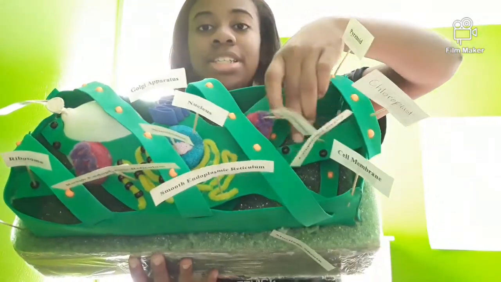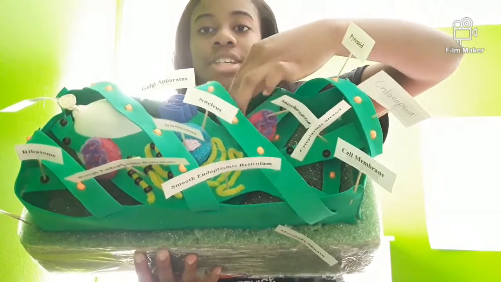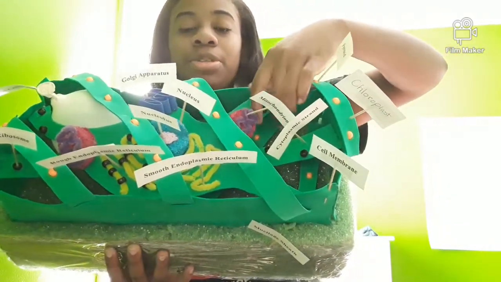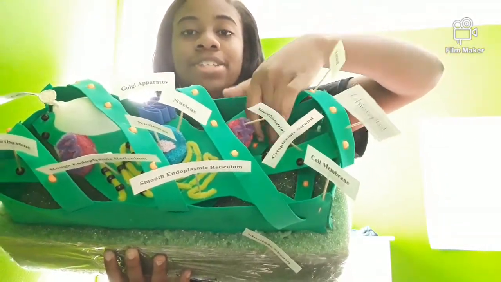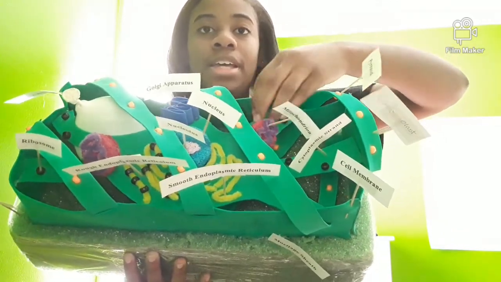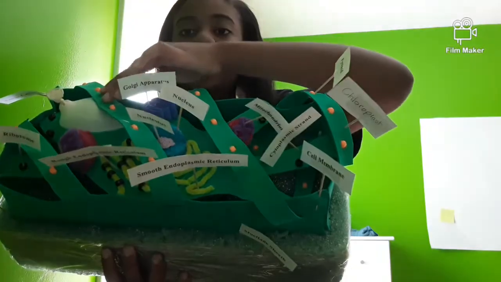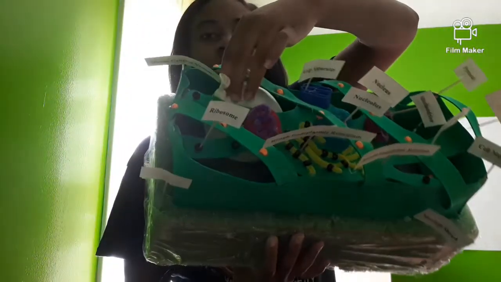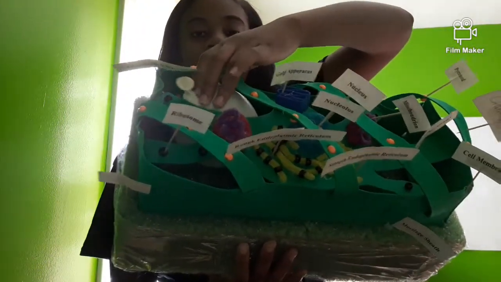Now right here is the cytoplasm. As you can see, it is very spread out, and it has cytoplasmic strands that stretch across the cell. It's like this because the large central vacuole that holds all the water for the cell needs room.